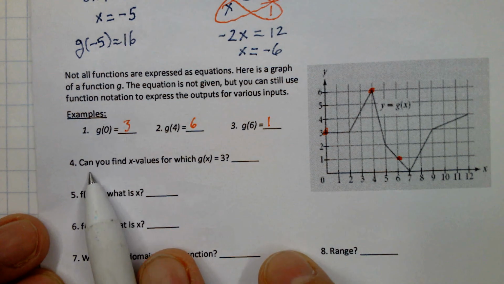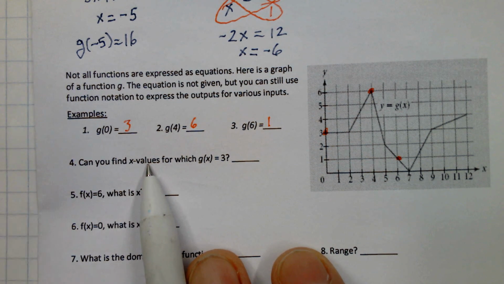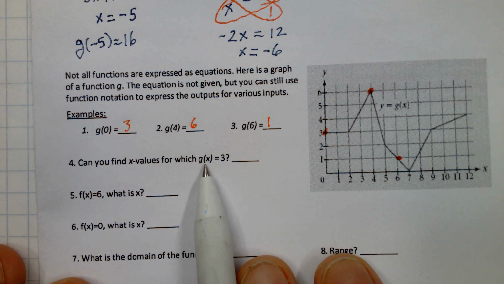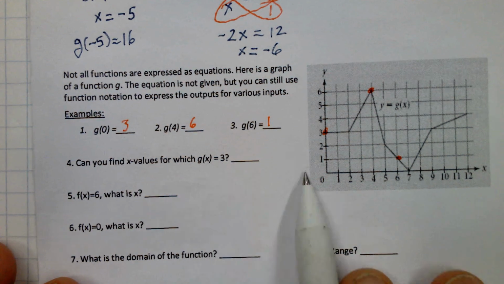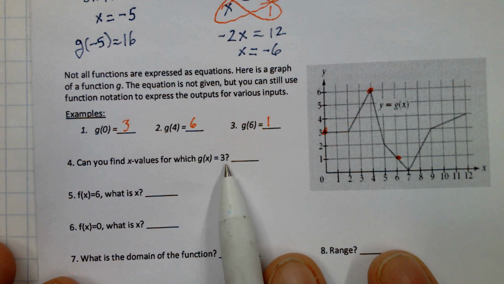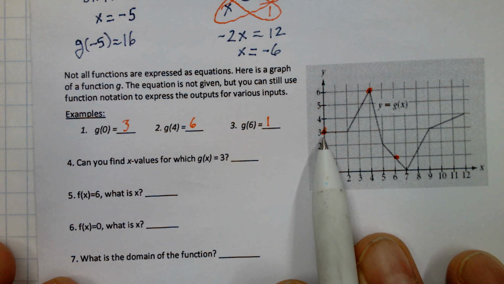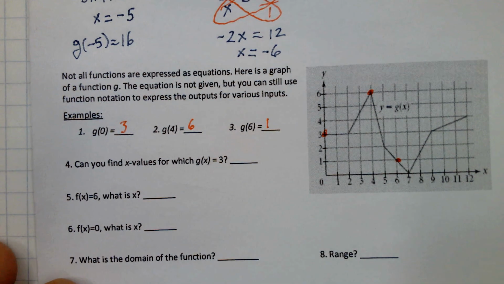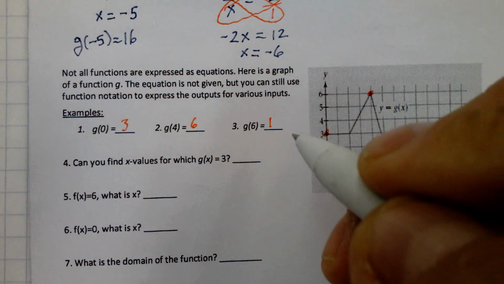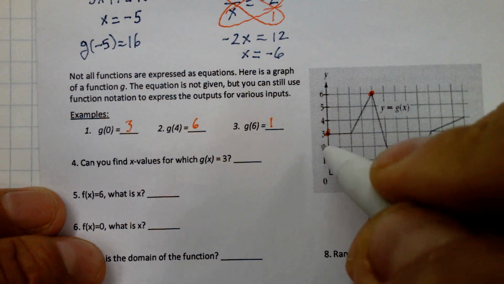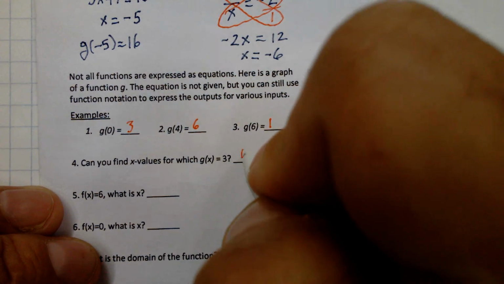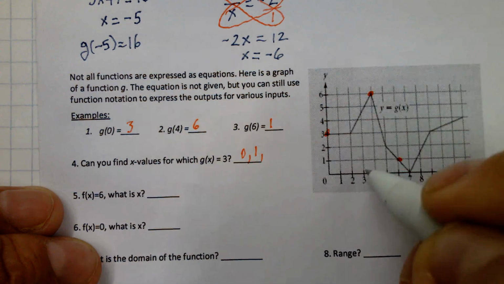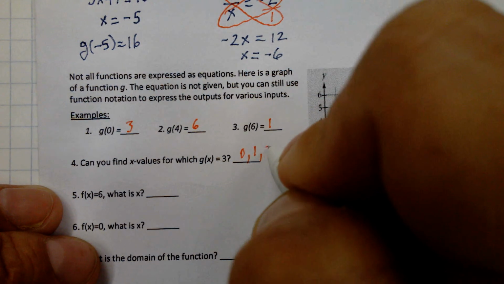Oh, okay, this one's a little different. Can you find the x value, in other words, the input, for g of x at 3? At 3. So the output is 3. 0 would work. Any other numbers? 1 and 2. Take your pick. So that output has multiple inputs, basically. We could say 0, 1, 2, etc. Those are good.